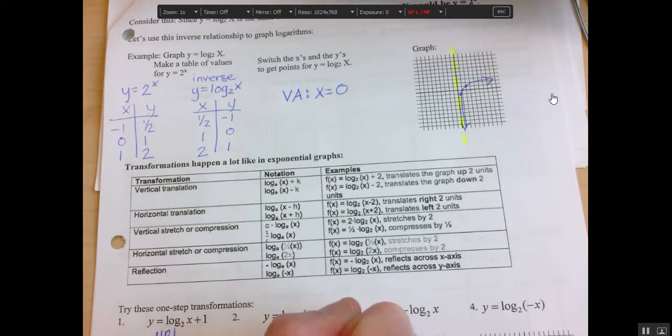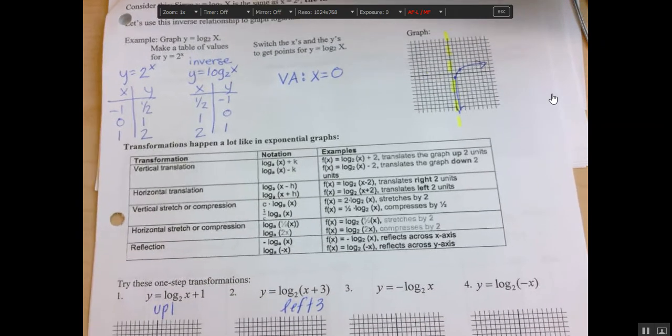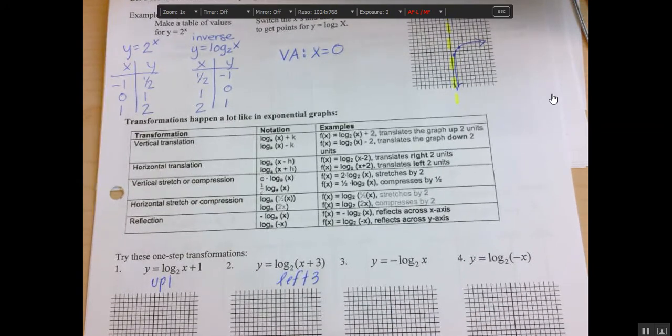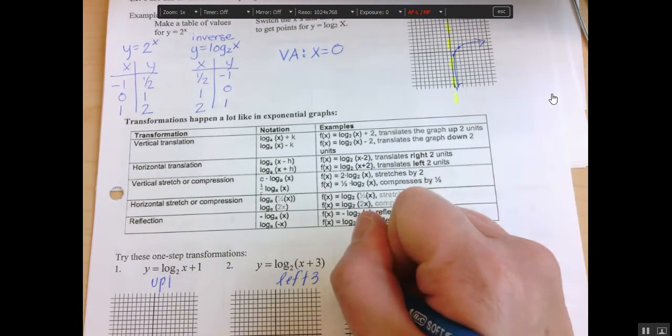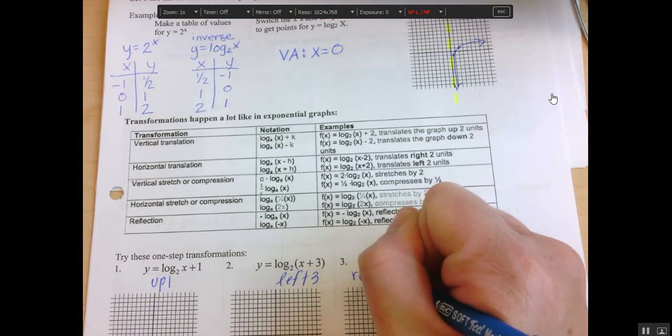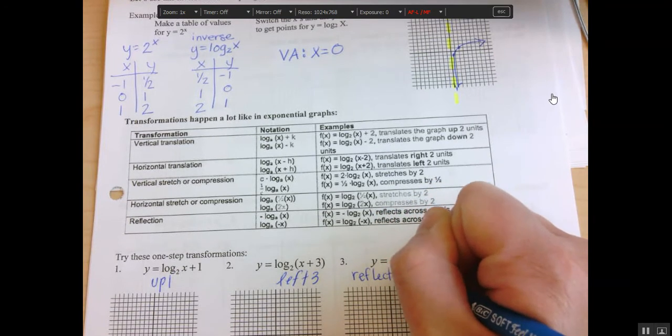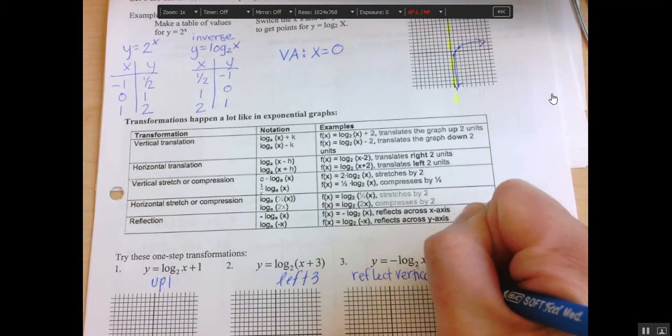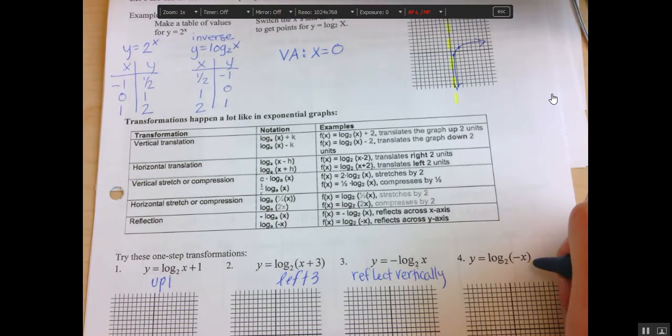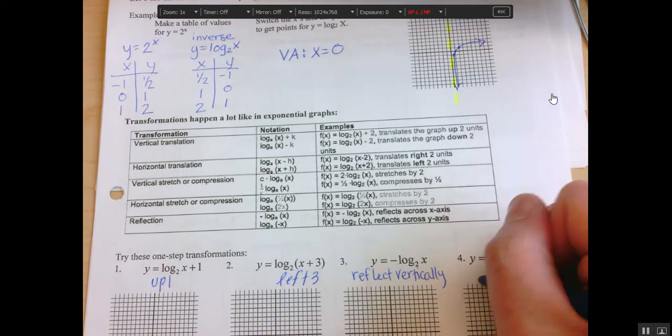Left 3. Yes, good. The negative on the outside of the function is going to reflect which way? It's going to reflect vertically. And the negative on the inside of the function is going to do what? Reflect horizontally.